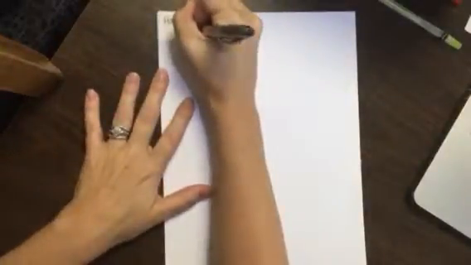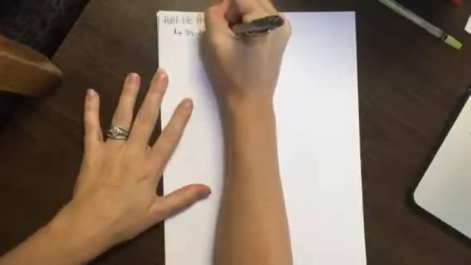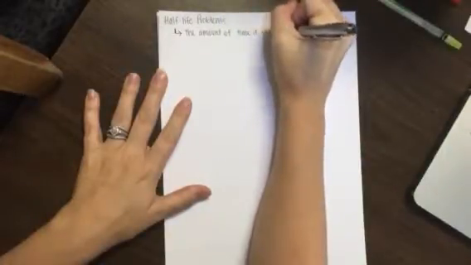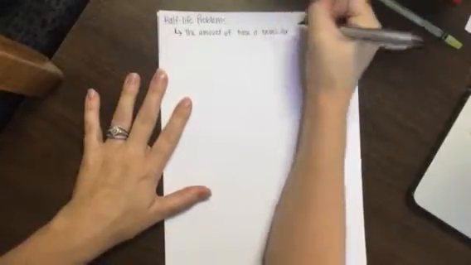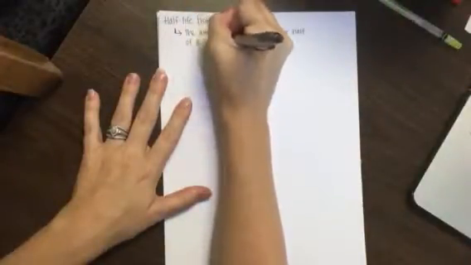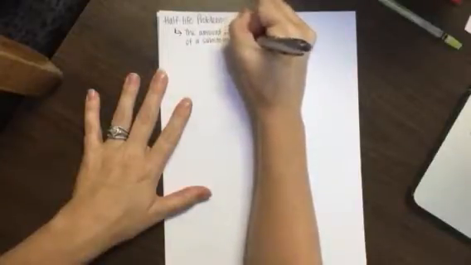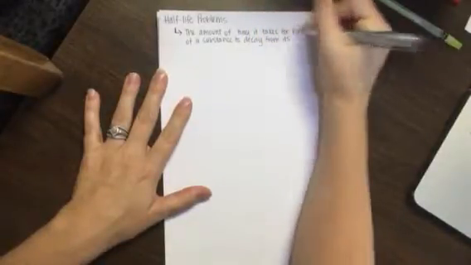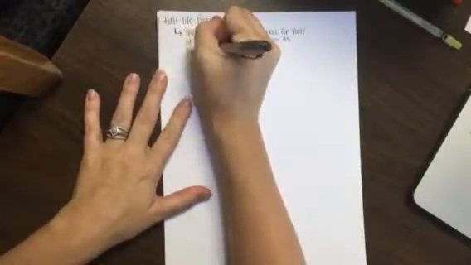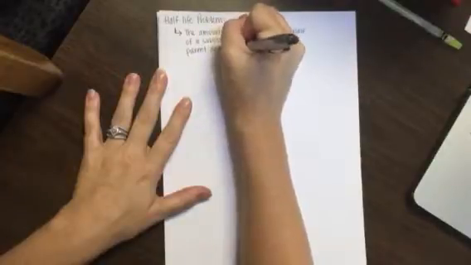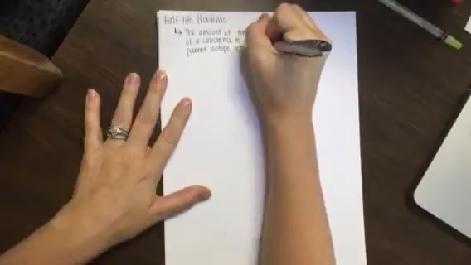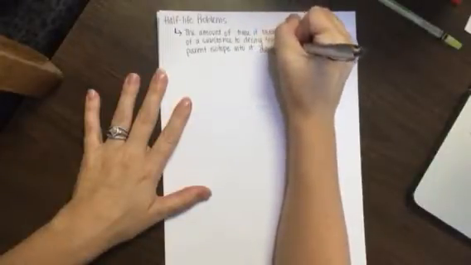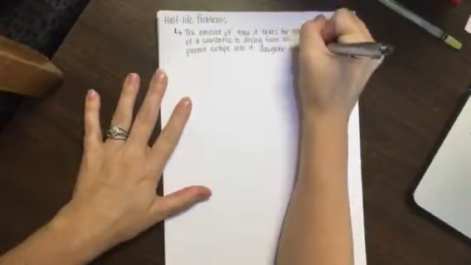So half-life is simply the amount of time it takes for half of a substance to decay from its parent isotope into its daughter isotope.